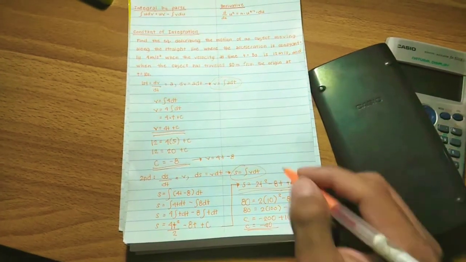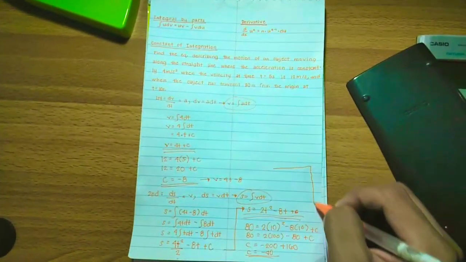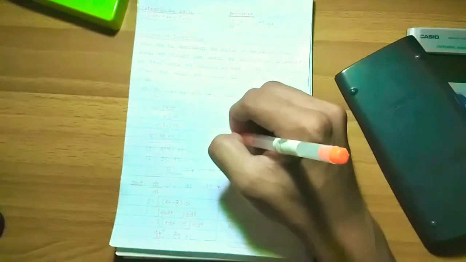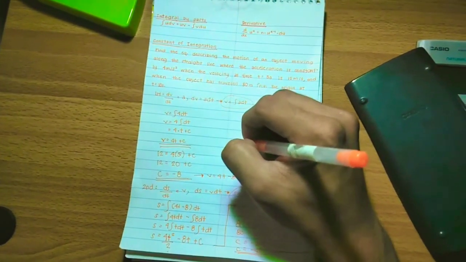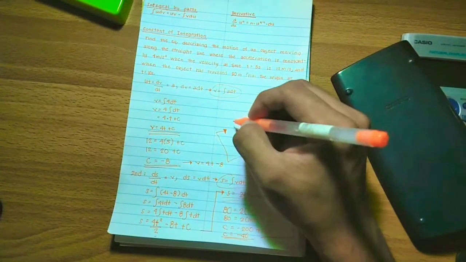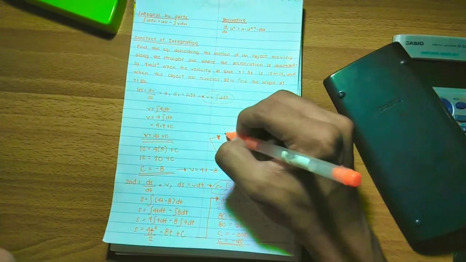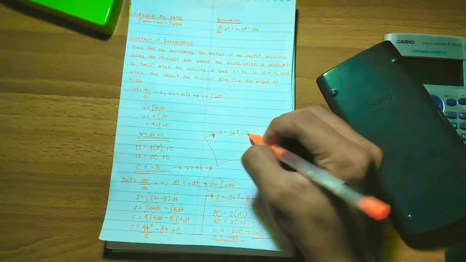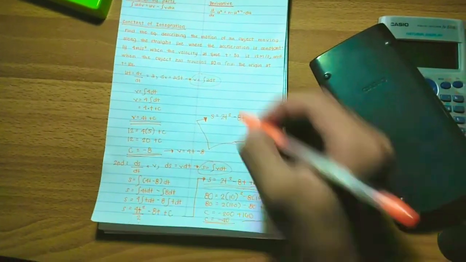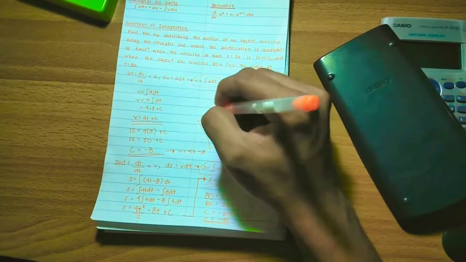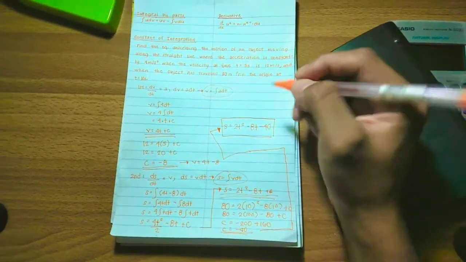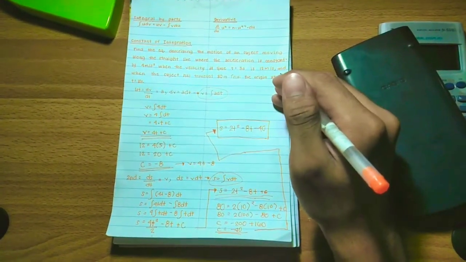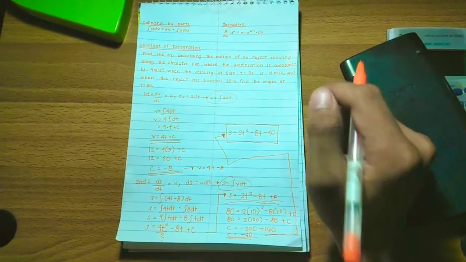And since we now have the value for the constant of our displacement, we're going to substitute it so that we find out what the equation for the displacement really is. So s is equal to, copy this, 2t squared minus 8t minus our constant, 40. So this is now the answer for this problem. So that's it for our constant of integration, the application of the constant of integration.